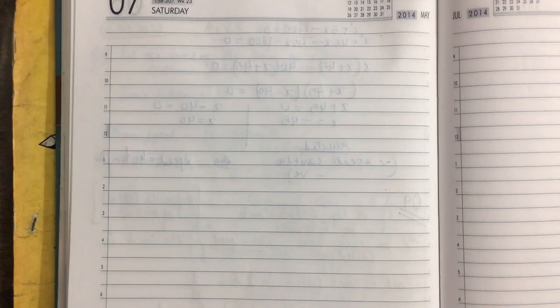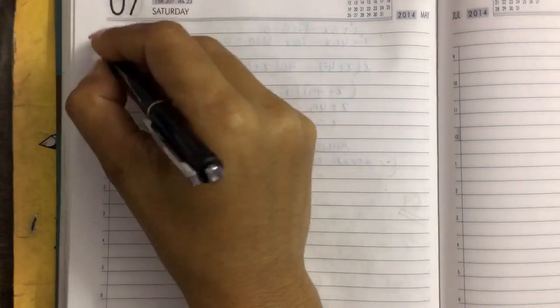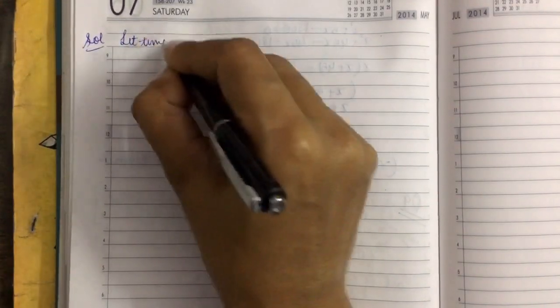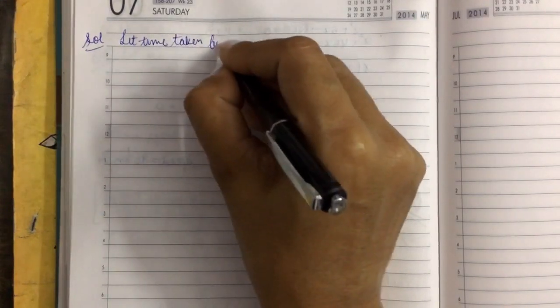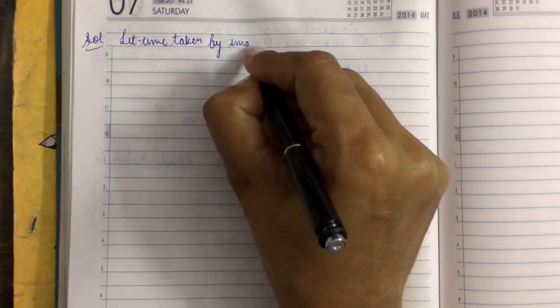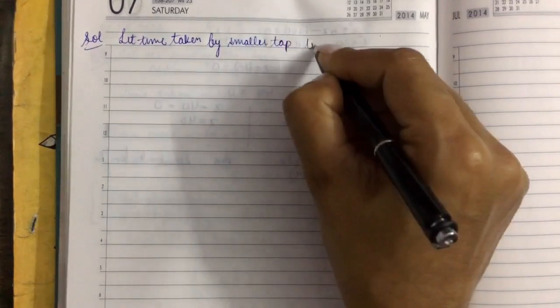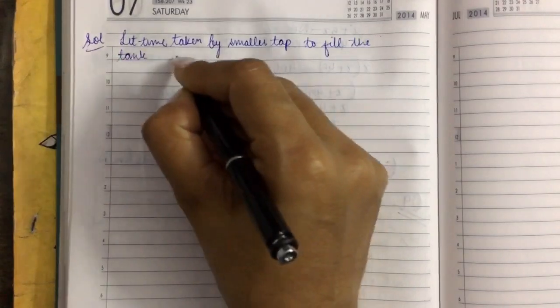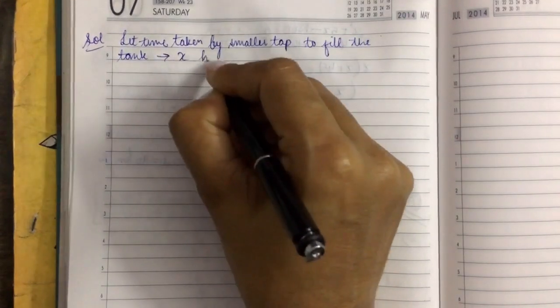Going back to our question, we've been given that there are 2 types of taps being used to fill the tank. The larger one takes 10 hours less. So let us start by assuming the time taken by the smaller tap to fill the tank. Let the time taken by the smaller tap to fill the tank be X hours.